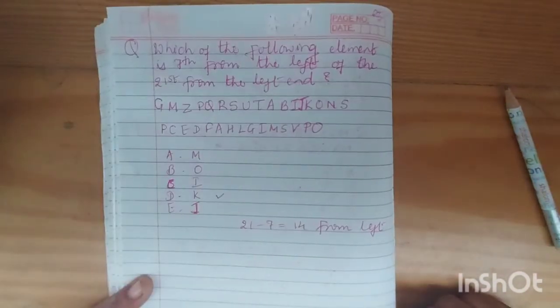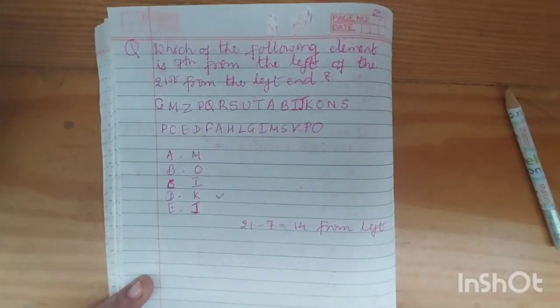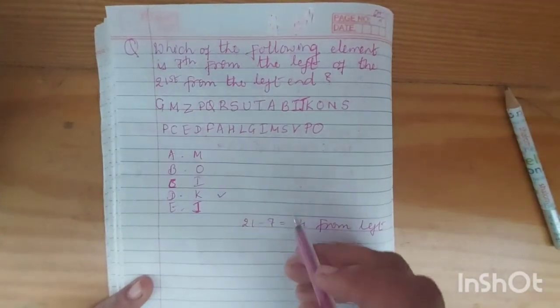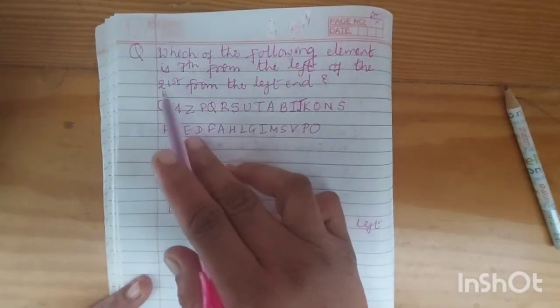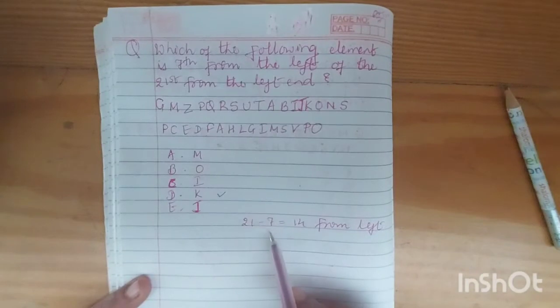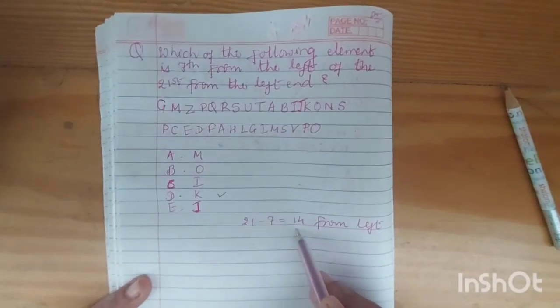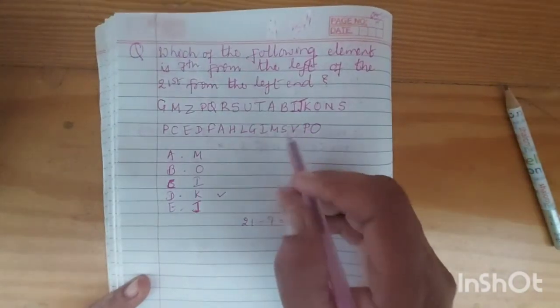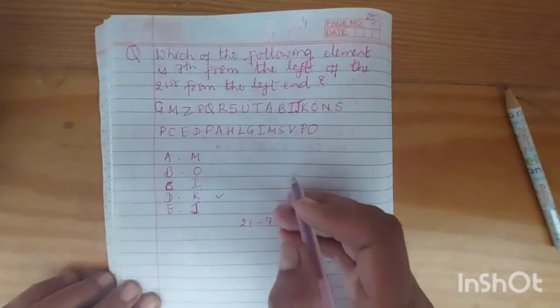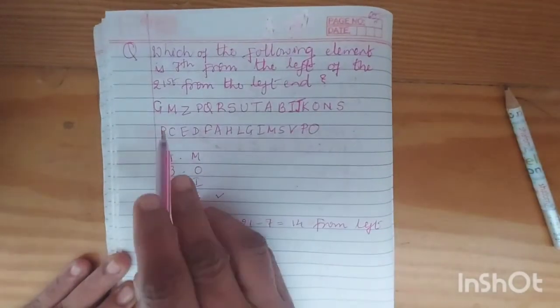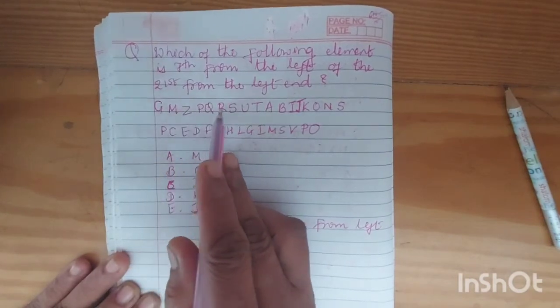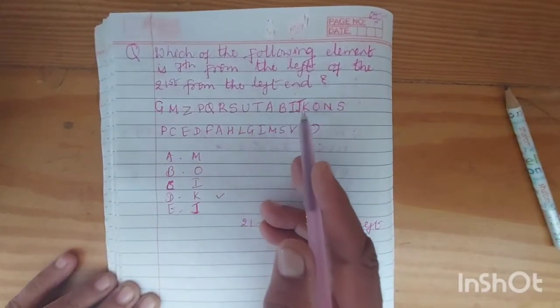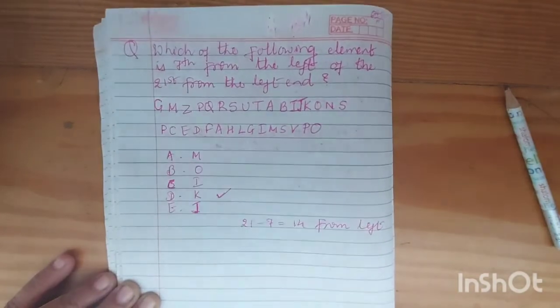See the similar type of question given over here. Which of the following element is 7th from the left of the 21st from the left end? That is, the numerals, when you see, you have 21 and 7. So the first step you have to do is 21 minus 7, that is 14. And now the question asked is from the left end, so 14 from the left. So you have to count the 14th letter from the left side. So here 1, 2, 3, 4, 5, 6, 7, 8, 9, 10, 11, 12, 13 and 14. So it's K. Fine.